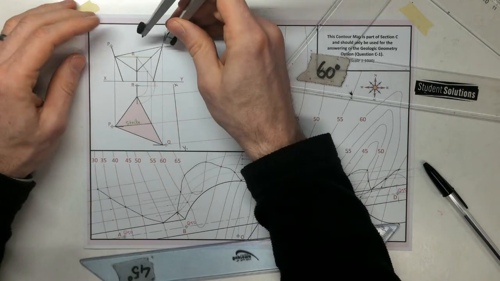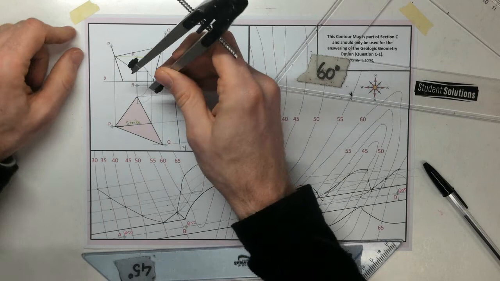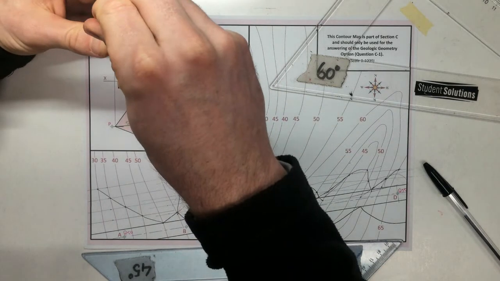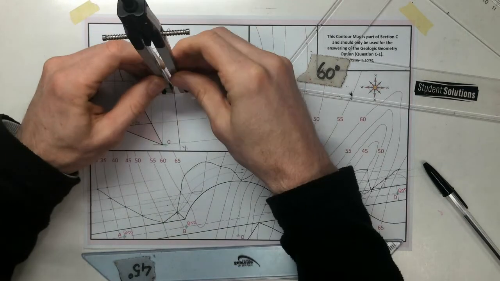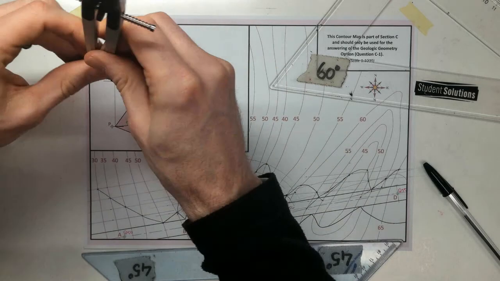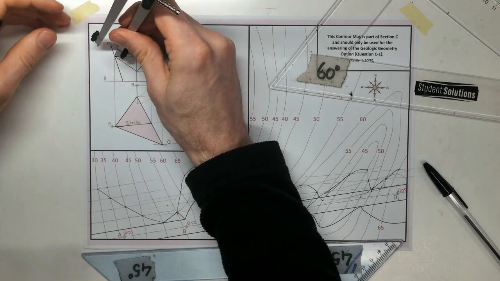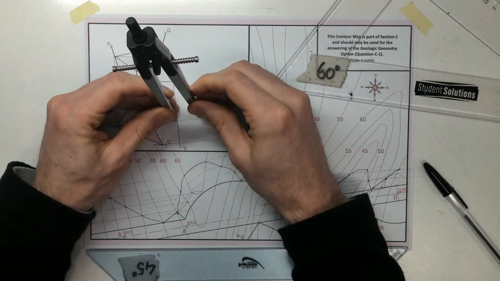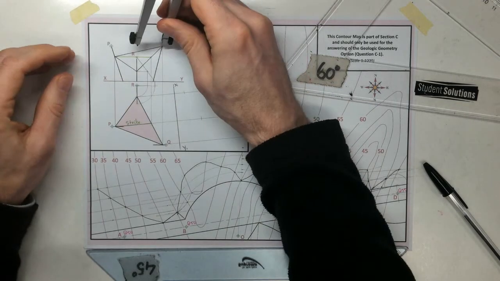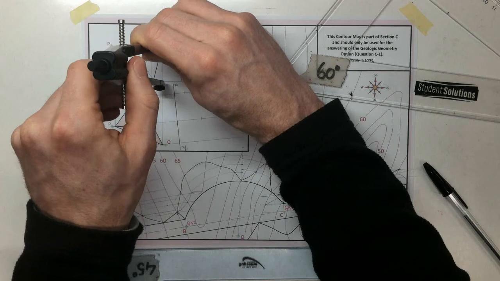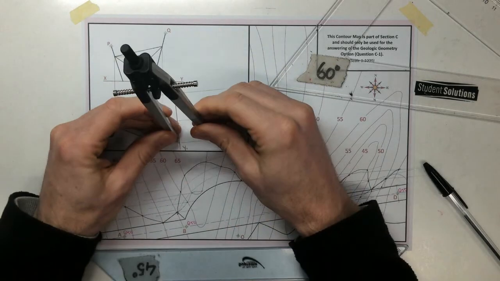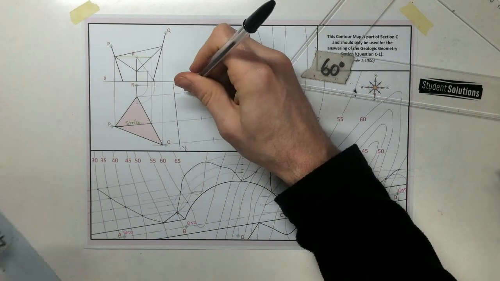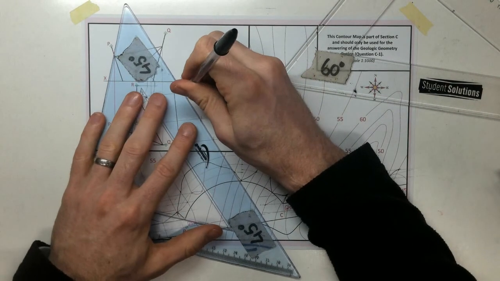Therefore, my heights are going to be the same between those two elevations. So height here of the canopy for R. Height for the canopy P. And the height at Q. So that's an edge view of that canopy.